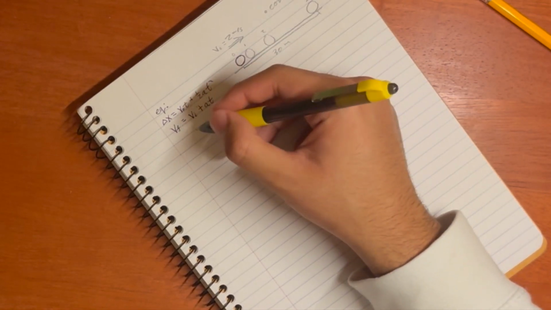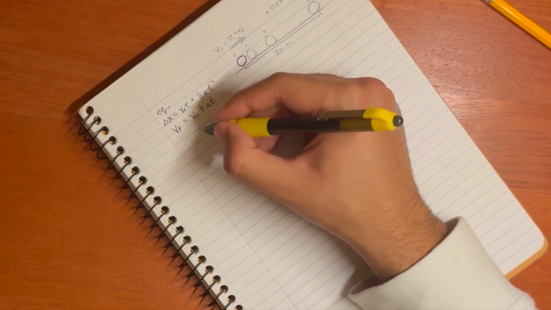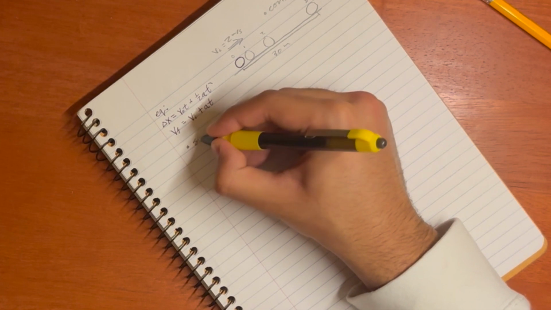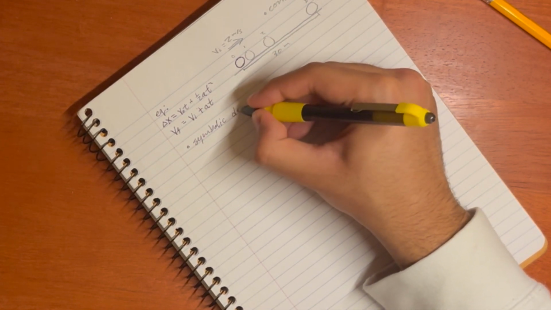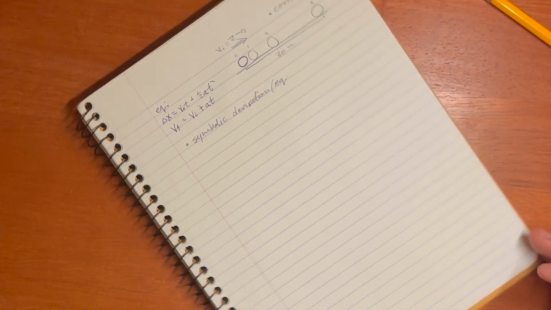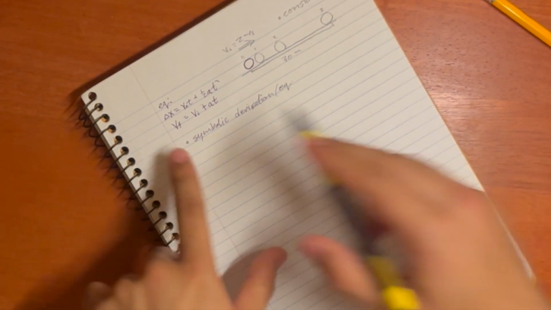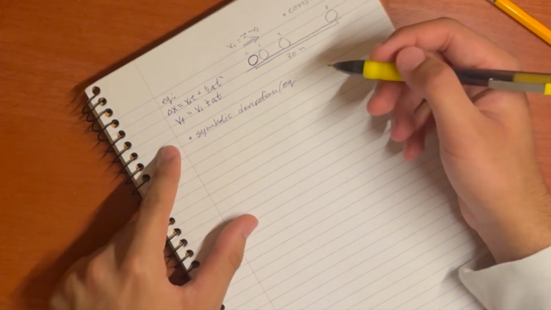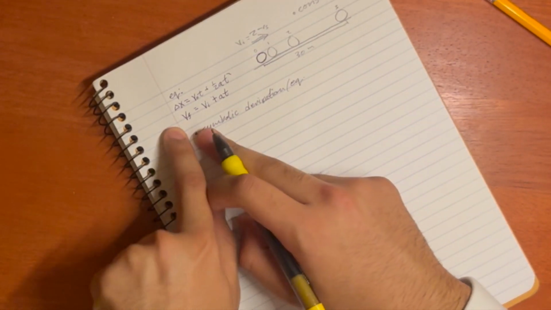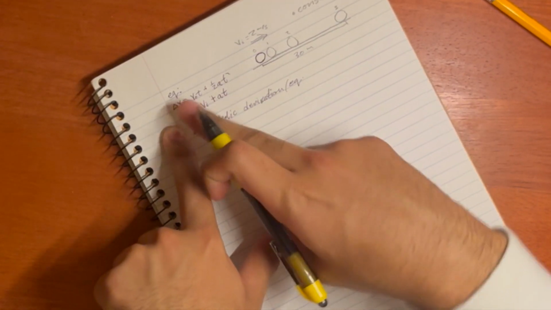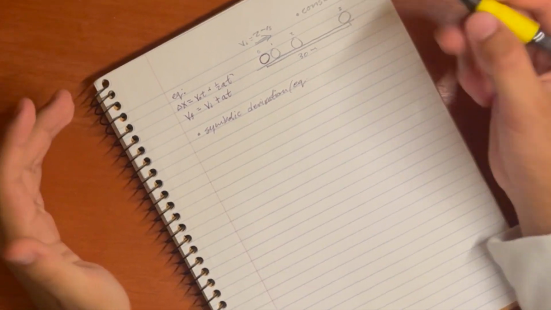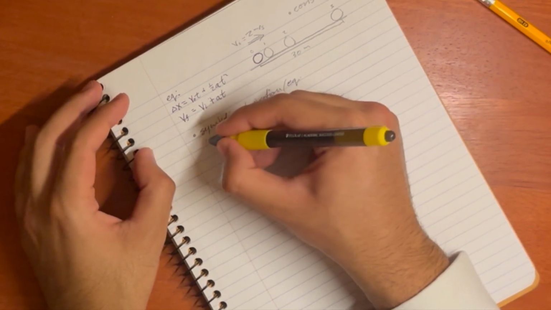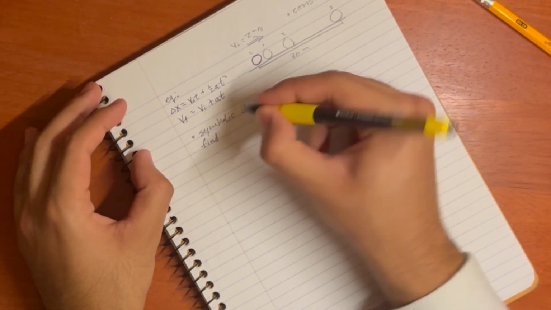So in a physics context, you're going to be asked to do what's called a symbolic derivation or equation. And all that means is that you have your wanted term and you have it exclusively in terms that you know. So for example, let's look at this diagram and say we're asked to find the final velocity.